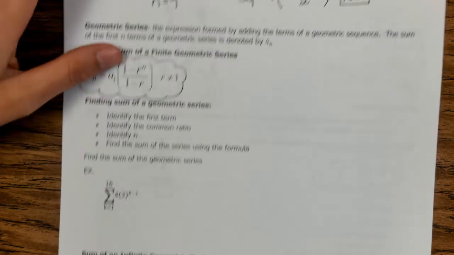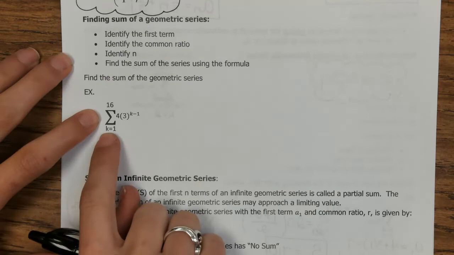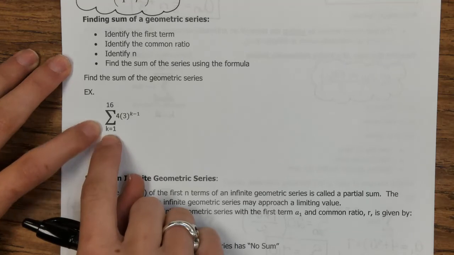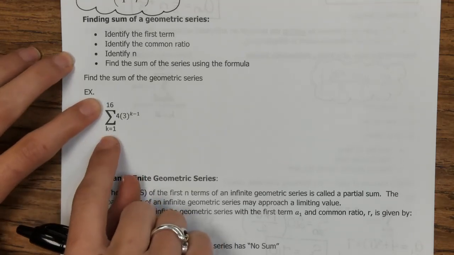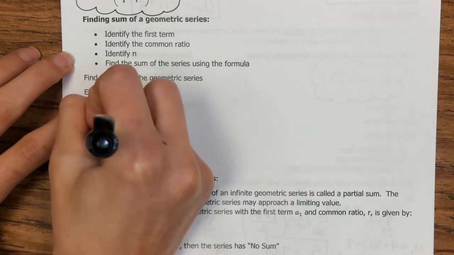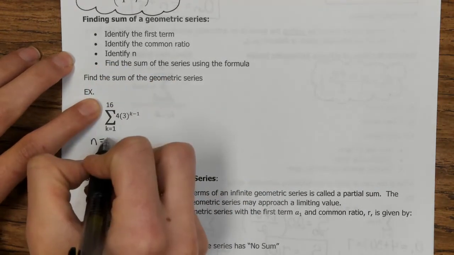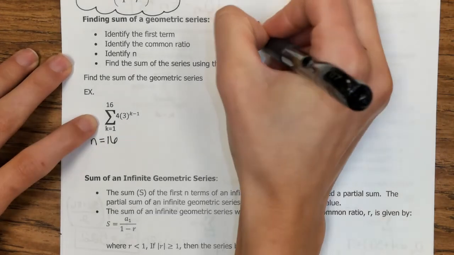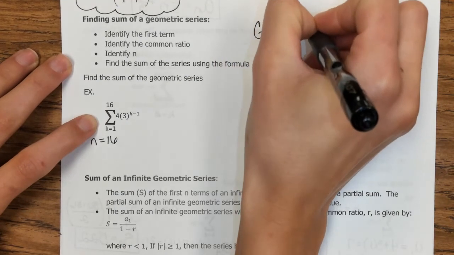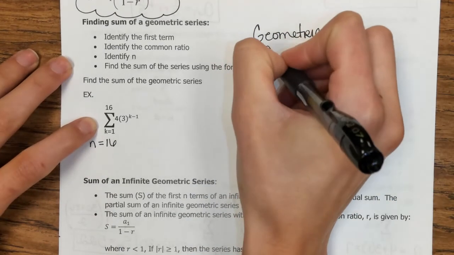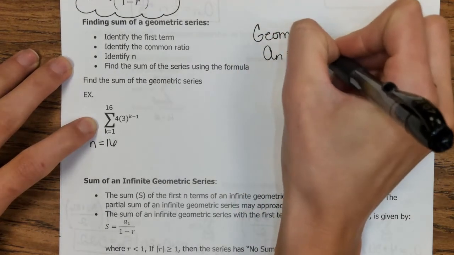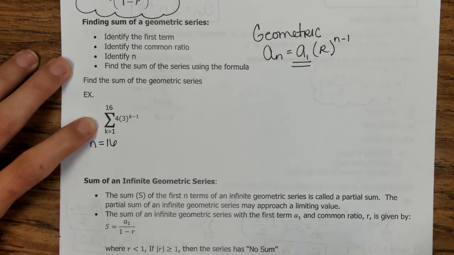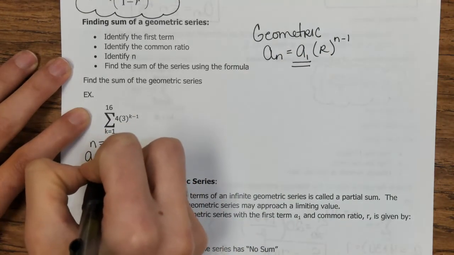So if this example has your rule 4 times 3 to the k minus 1, I'm starting at 1 and I'm going to 16. So how many terms, what's my n? I mean, A1 is 4, what's my n though? 16. Now remember, for geometric, my formula was an is equal to a1 times r to the n minus 1. So your a1 is whatever comes in front of your parentheses. So for this situation, my a1 is 4.